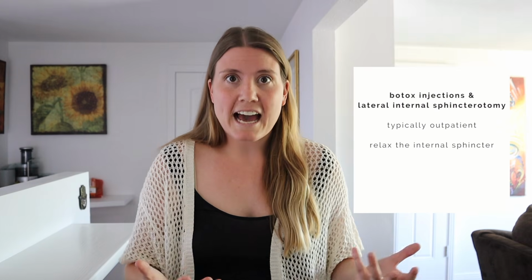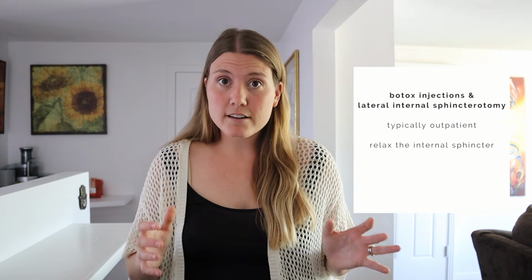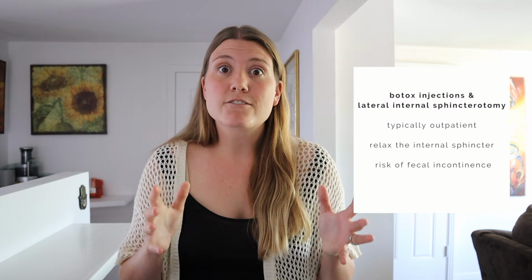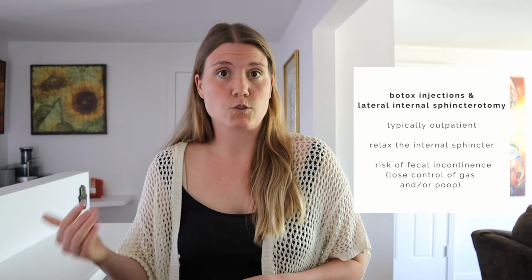The two most common surgical options for treating anal fissures are Botox injections and a procedure that is called a lateral internal sphincterotomy. Both procedures are typically outpatient, and both procedures aim to relax that internal anal sphincter muscle in order to promote healing. However, although the risk is relatively low, both procedures also carry the potential risk of developing fecal incontinence or losing your ability to control gas and stool.